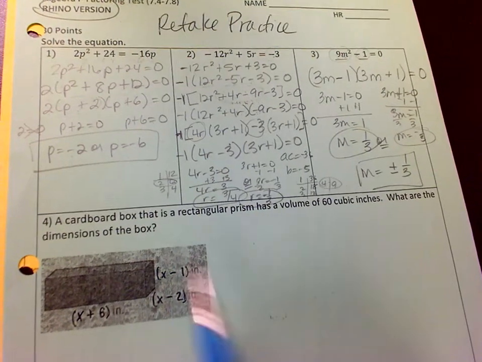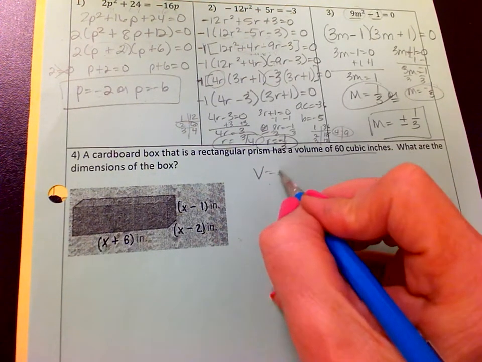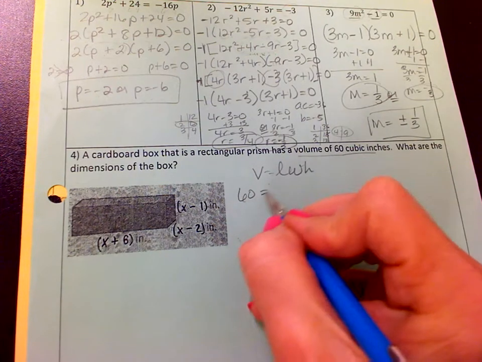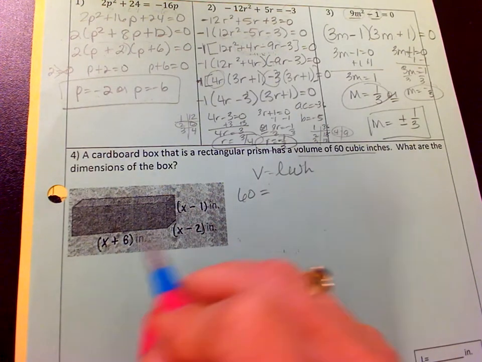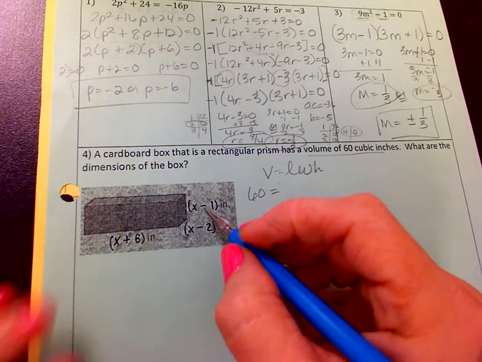Okay, now this one, your word problem. We're talking about what are the dimensions of the box. The box has a volume. So you have to remember your volume is your length times width times height. So our volume is 60. Now here are all 3 of our terms. And it's all multiplication, so it doesn't matter really which one you have in first.